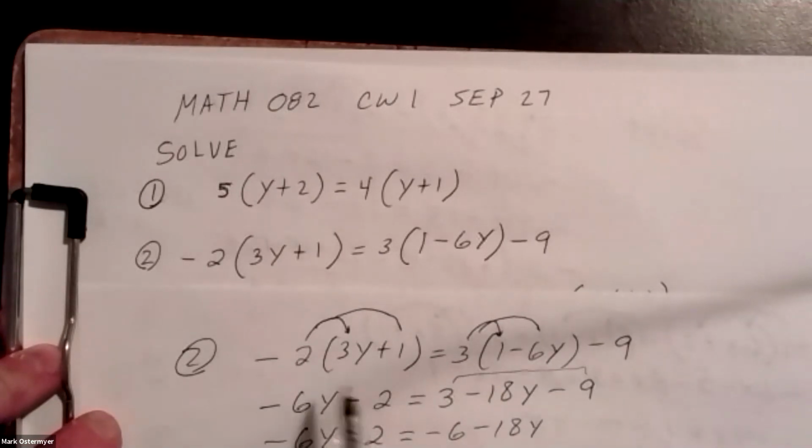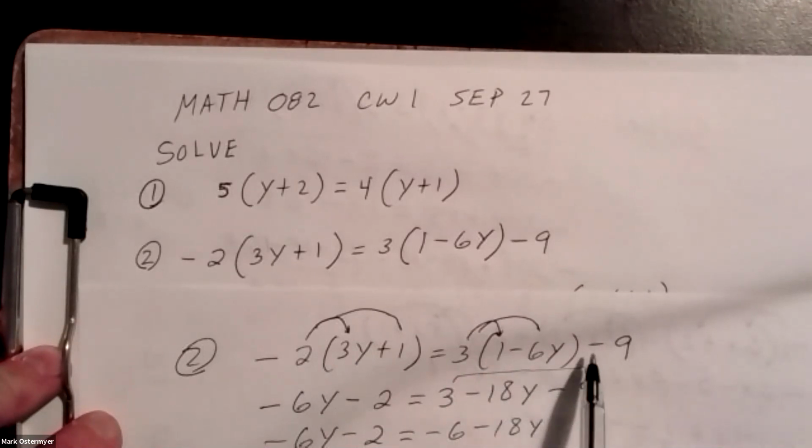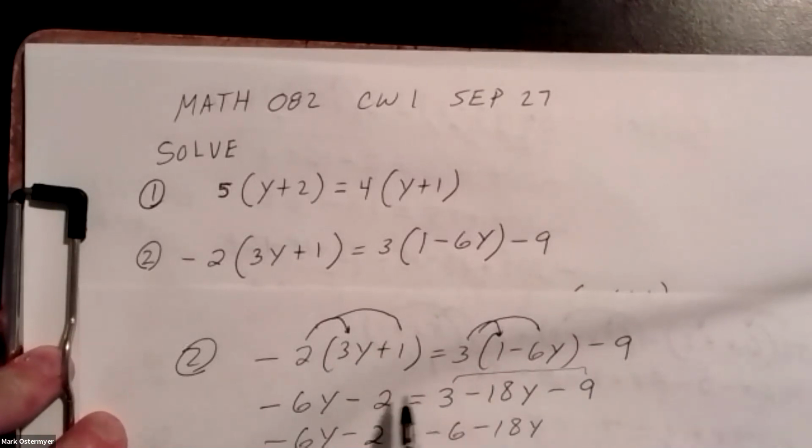The first thing I did here is I distributed a -2 inside the parentheses here, and I distributed the 3 inside the parentheses here. So -2 times 3y is -6y. -2 multiplied by 1 is -2. 3 times 1 is 3. 3 multiplied by a -6y is a -18y, and we got the -9. Did we at least distribute correctly? Look on your paper. Yes. Okay, so we're at least moving in the right direction. I mean, it could be worse.